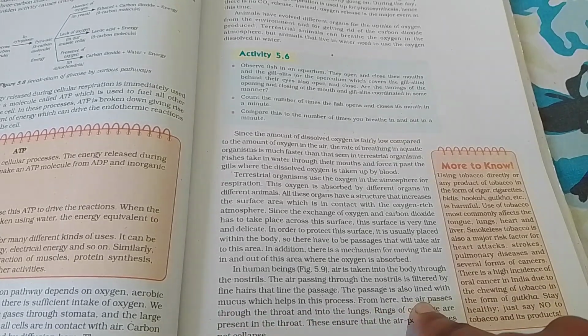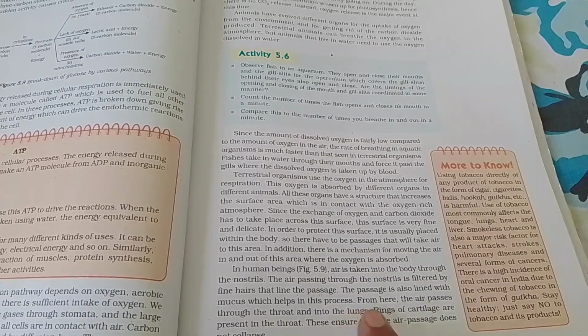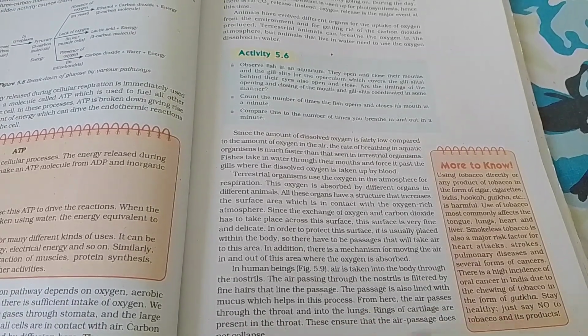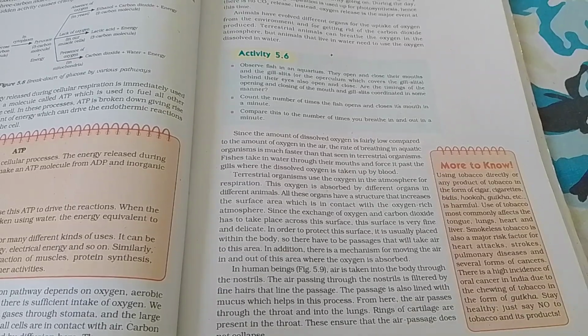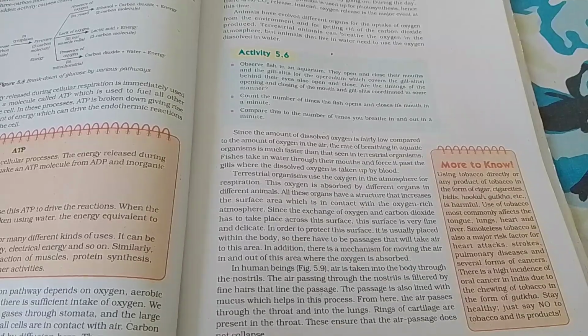From here the air passes through the throat and into the lungs. Rings of cartilage are present in the throat. These ensure that the air passage does not collapse.